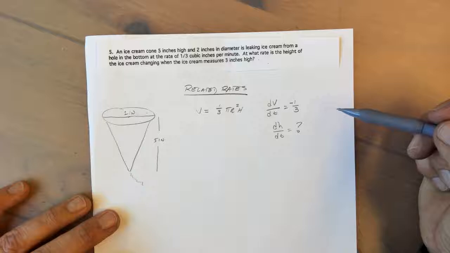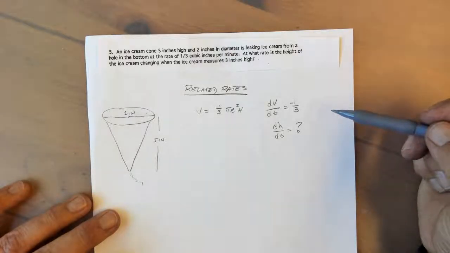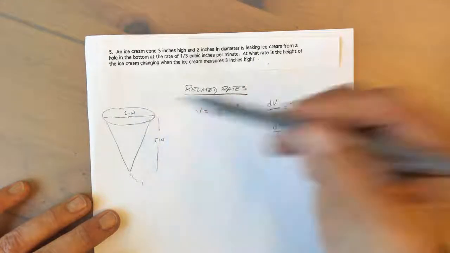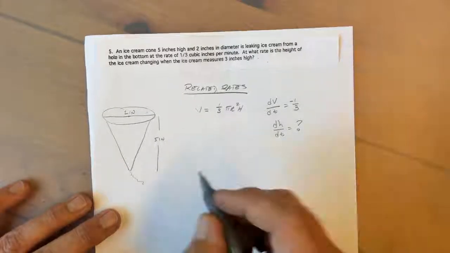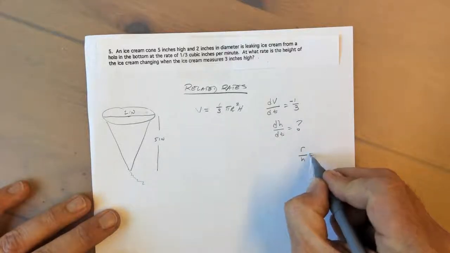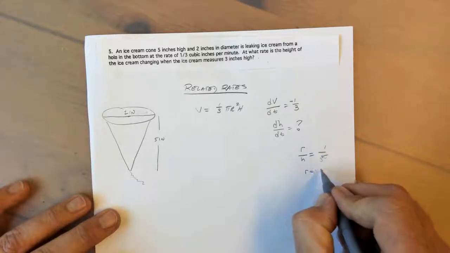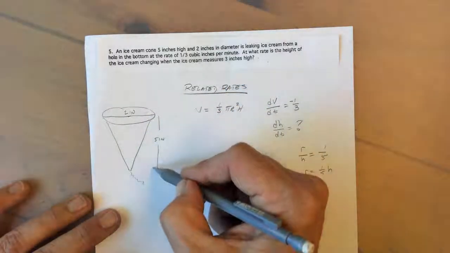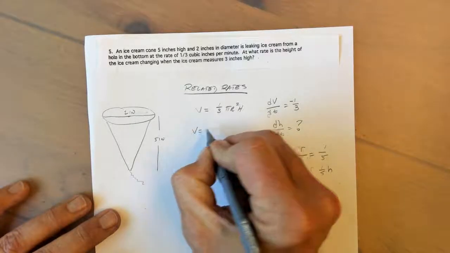First, and generally the easiest way, would be to recognize the relationship between the radius and the height. Since the diameter is 2, the radius would be 1 to 5. So if we take the radius divided by the height, that would be 1/5, or the radius is 1/5 the height. And that relationship would carry through from top to bottom of the cone. So the easiest way to deal with this is to substitute.